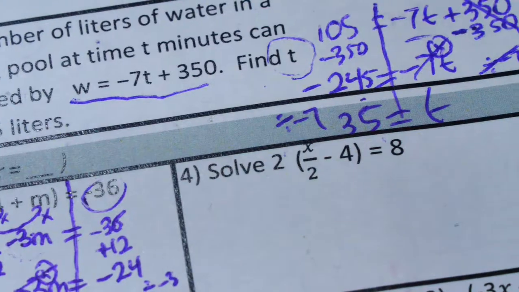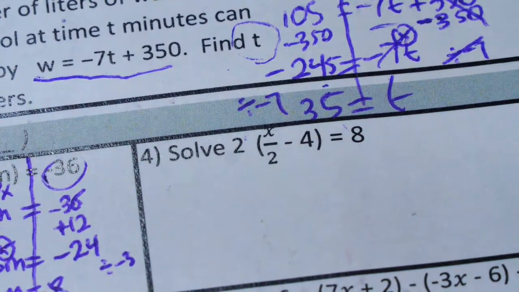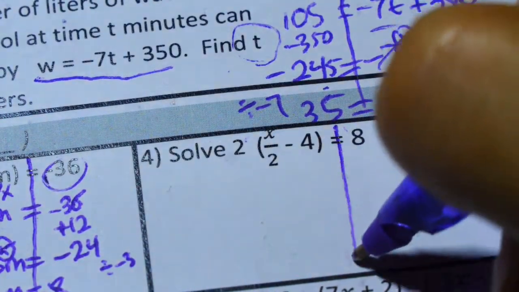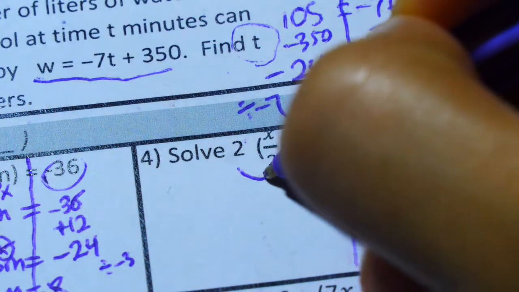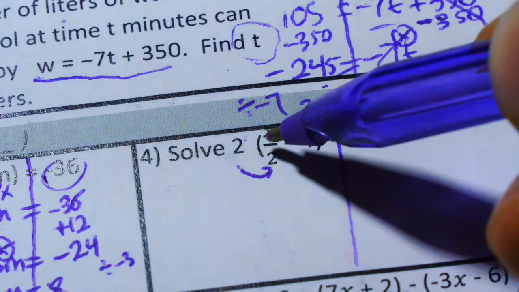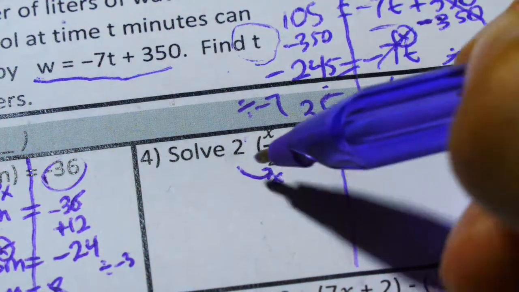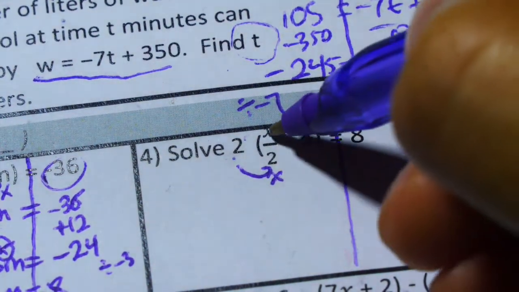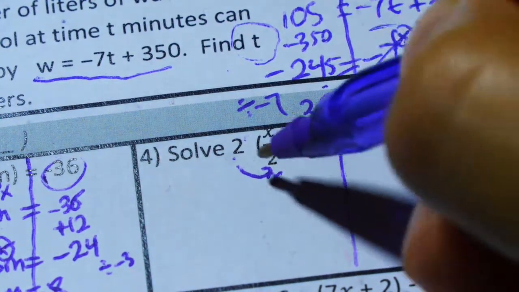Okay. Question number 4. Again, we have brackets. We need to remove the brackets. So here, this is interesting. We have x over 2 times by 2, or x divided by 2 times 2.